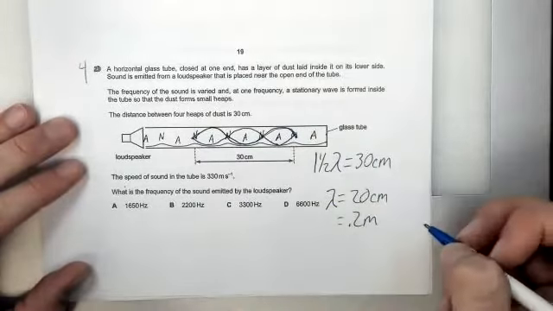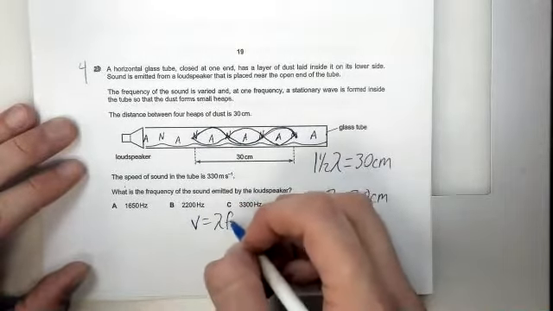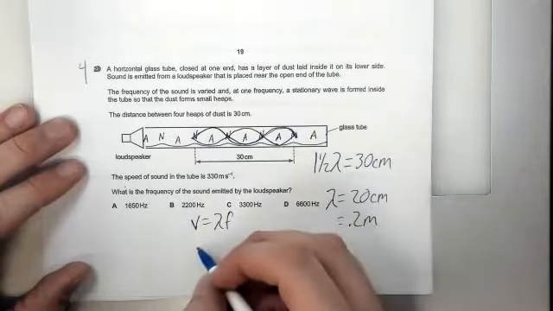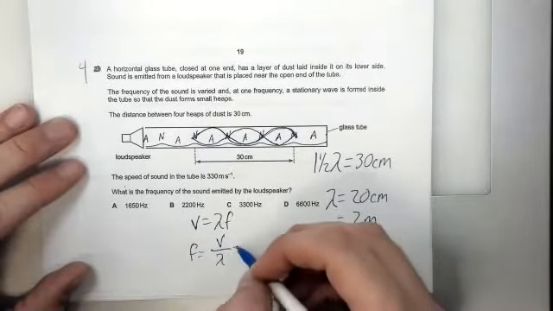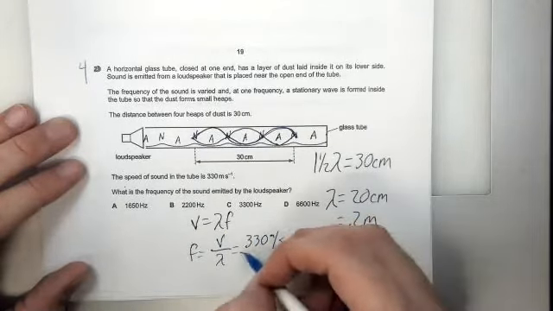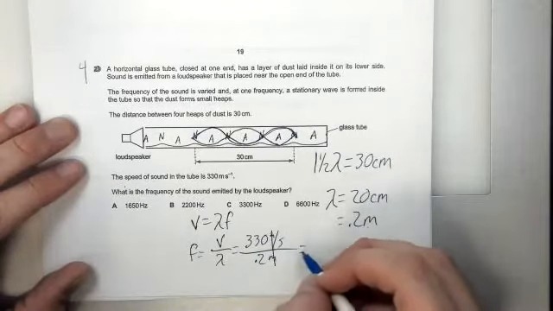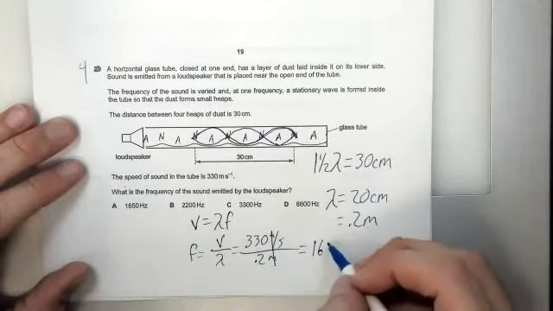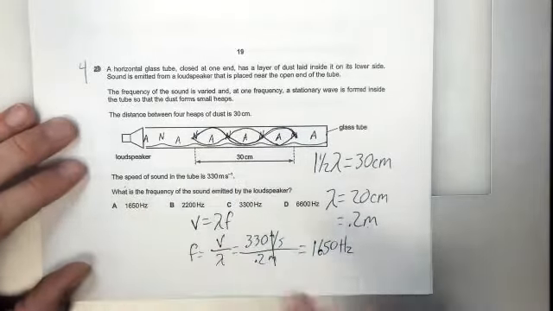0.2 meters. The velocity is equal to wavelength times frequency. And so frequency is equal to velocity divided by wavelength. The velocity is given, 330 meters per second. The wavelength we just calculated to be 0.2 meters. And so we deduce the frequency to be 1,650 hertz. Choice A.